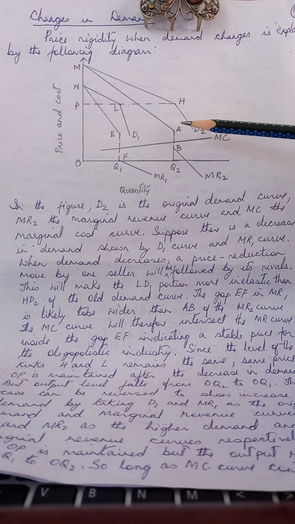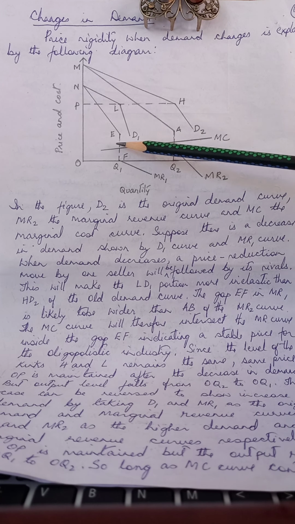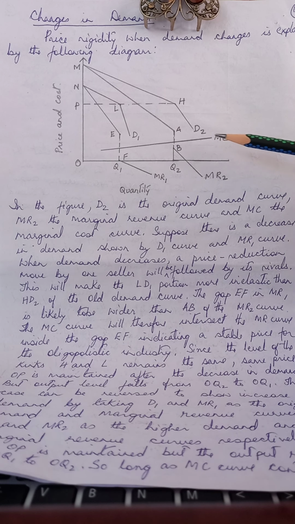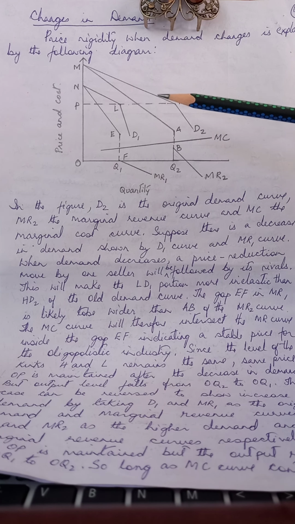And if you look at the gap AB here, as long as demand increases, it will become narrower and narrower, smaller and smaller. So if demand keeps on increasing, there will be a situation when this marginal cost curve will be above this point A. So if the marginal cost curve lies not within the gap but above the gap, that is above point A, price will change.